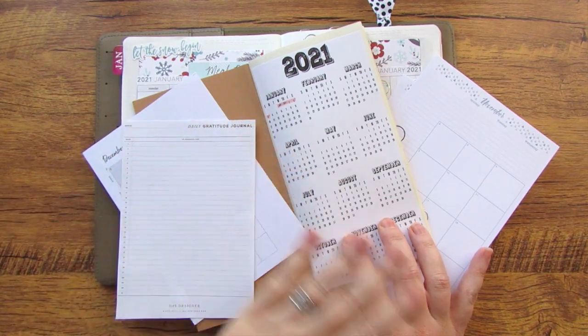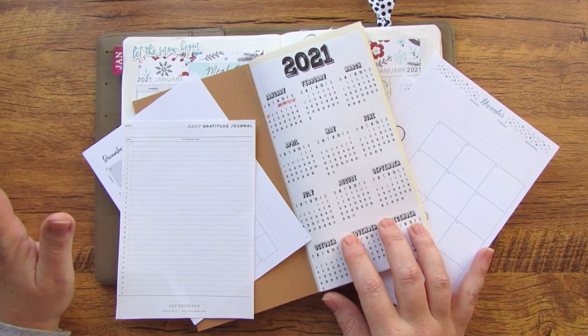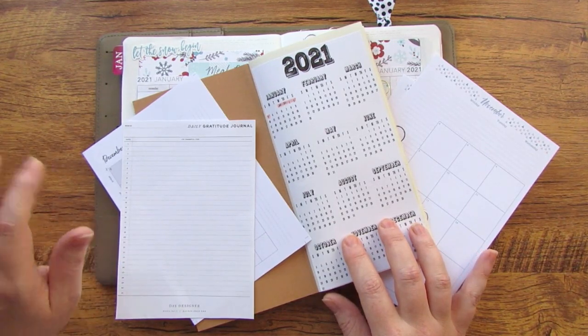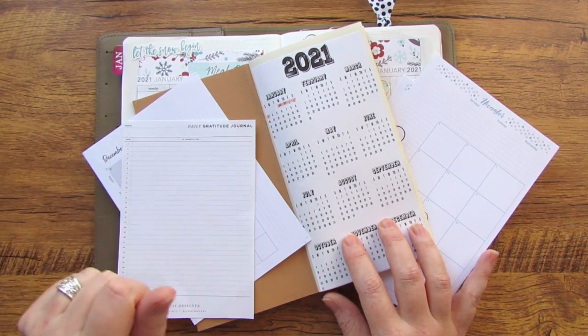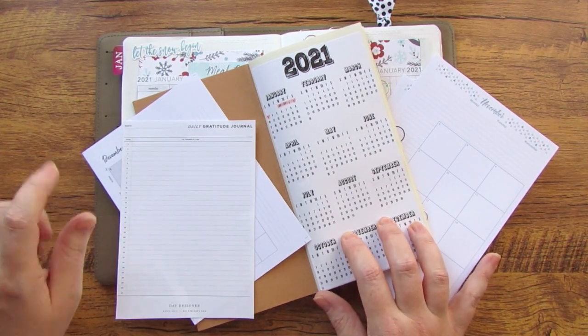And as you know, I am a huge fan of printables for my planner. It saves me time. I am also a huge fan of free. And so all of the resources today are free, and I'm really excited to share them with you.